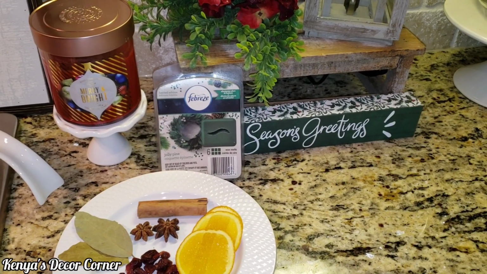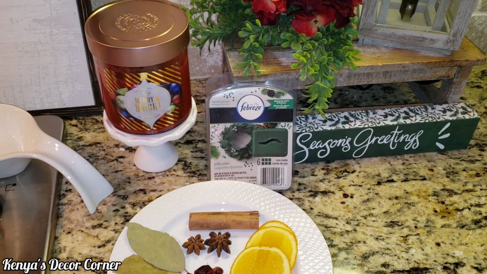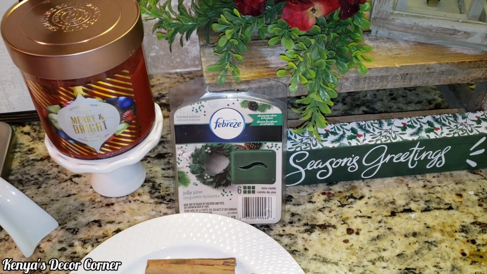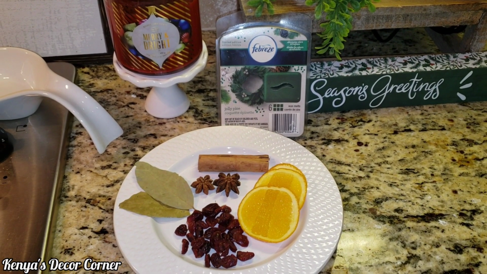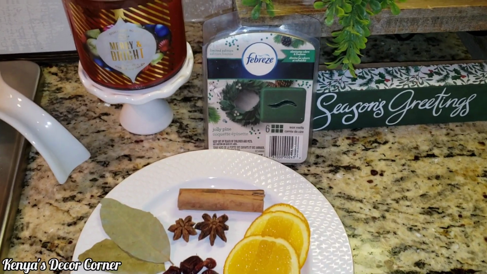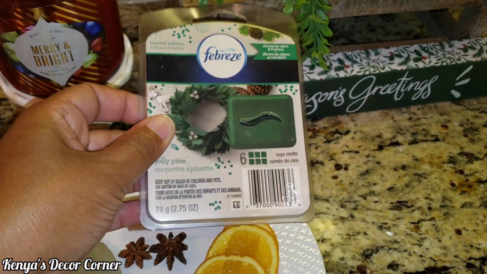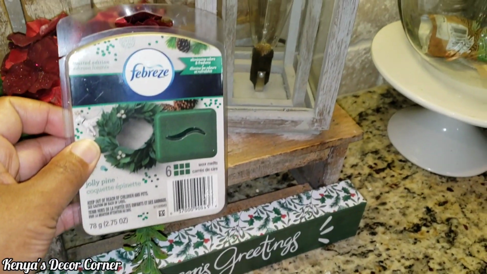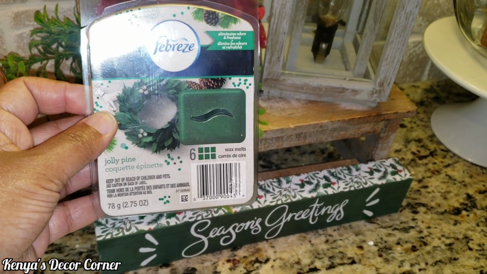Another tip in making your home more festive for the holiday season is bringing in some of these seasonal scents. And so here I'm showing you guys 3 options to make your home smell and feel festive for the holiday season. My first option is I like to use the Febreze wax melts here, and here's my wax melt holder, and this scent is Jolly Pine.